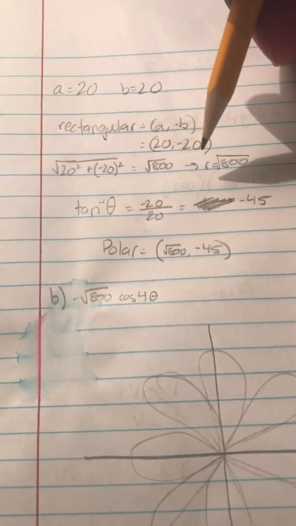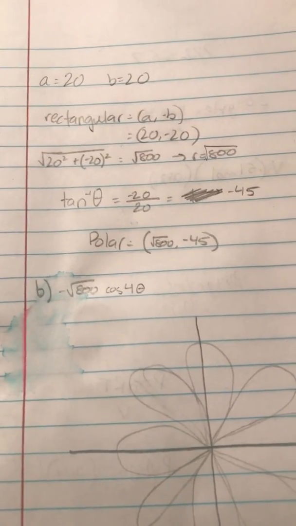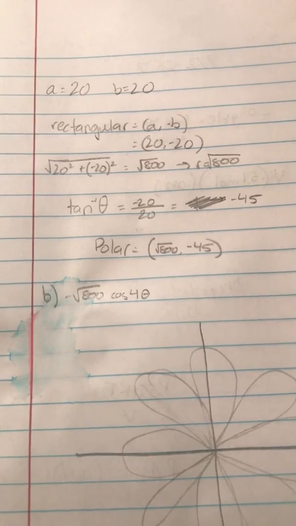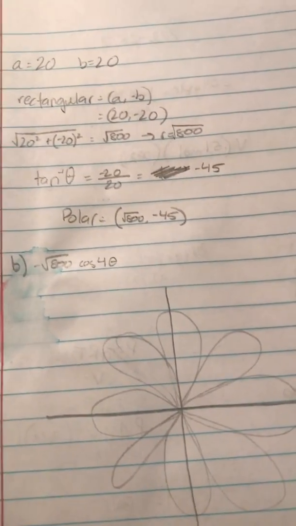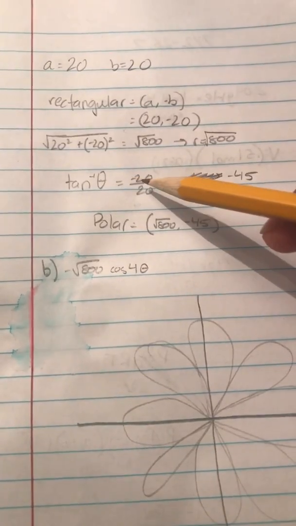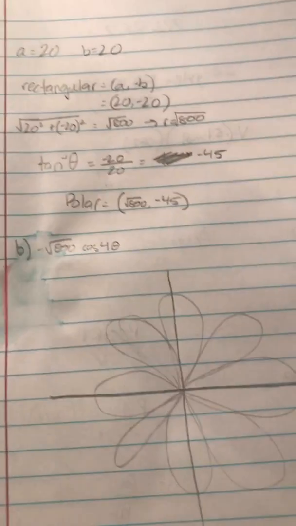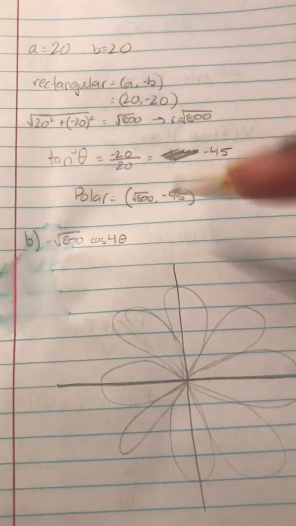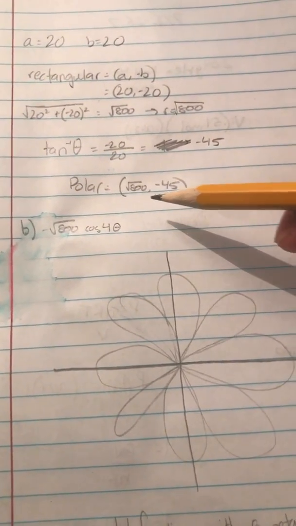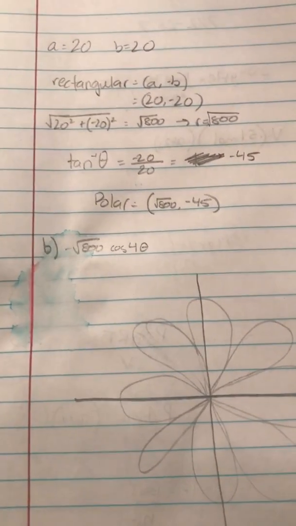And to find the second part of our polar function, our angle, we have to use inverse tan. So tan inverse of negative 20 over 20, which is negative 45. And that in polar form, so that's our polar form. It's square root of 800, negative 45.